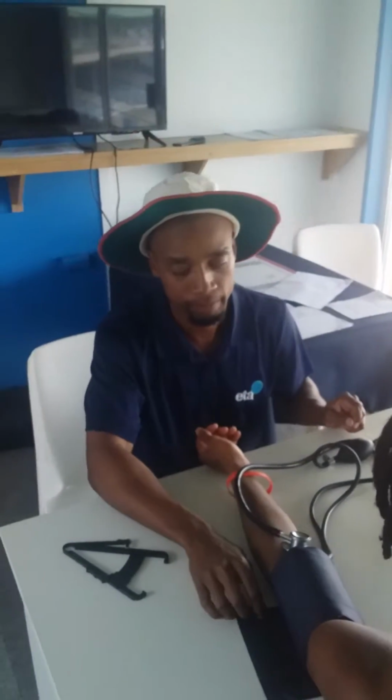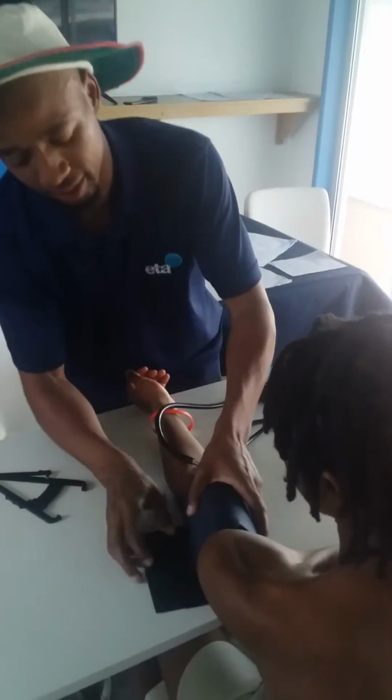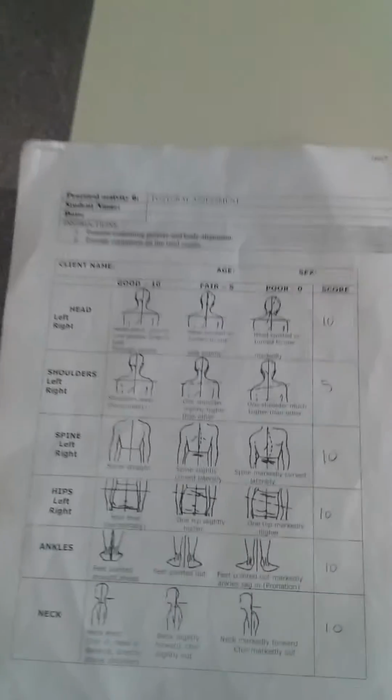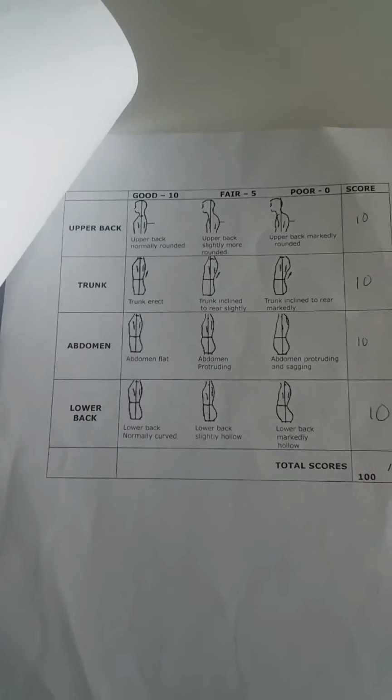All right, next I'm going to ask you to analyze the postural assessment that you've done on your client. So if you and your client can get ready for that, thank you. All right, Zamo, so from your postural assessment, I can see that the only problem that you've come up with is that there is a shoulder discrepancy on the left-hand side.